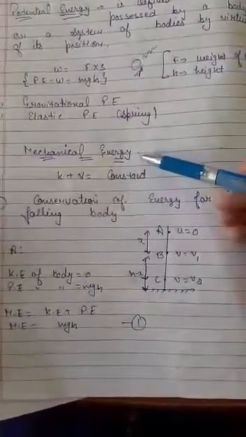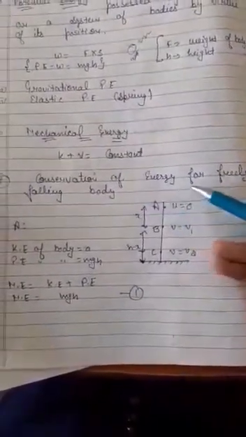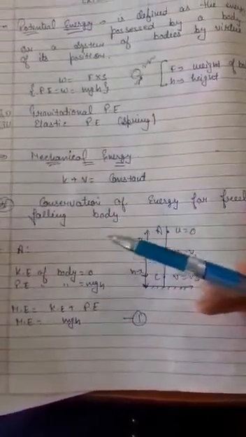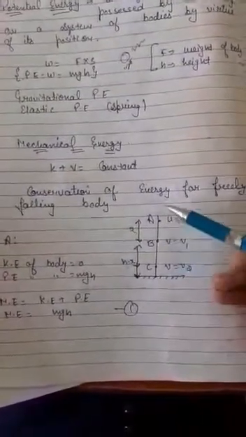And to prove this we are having a topic, that is conservation of energy for a freely falling body. Conservation of energy states that energy can neither be created nor be destroyed, it can only be converted from one form to another form. So here we are having the derivation and expression also for this. To derive this expression we will take a few assumptions.